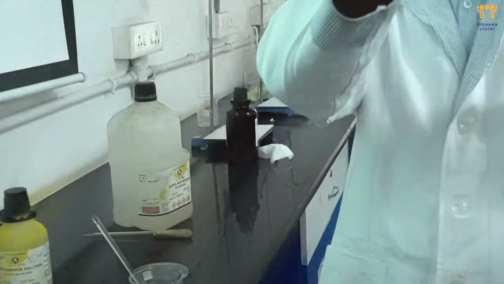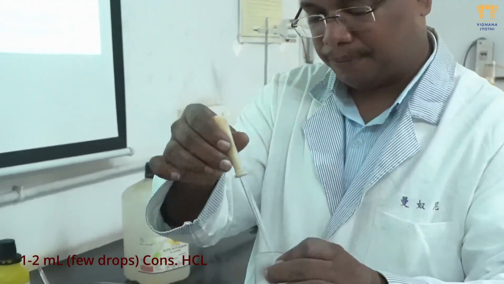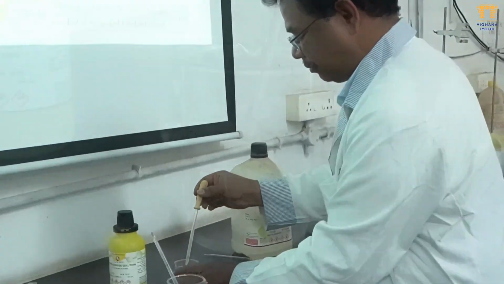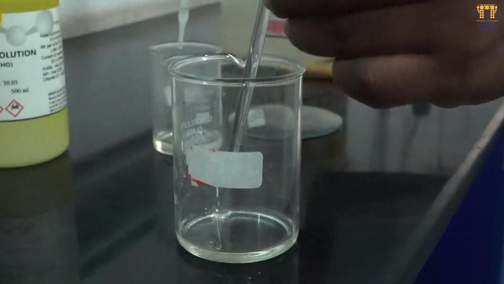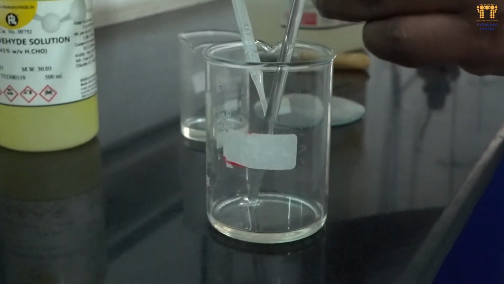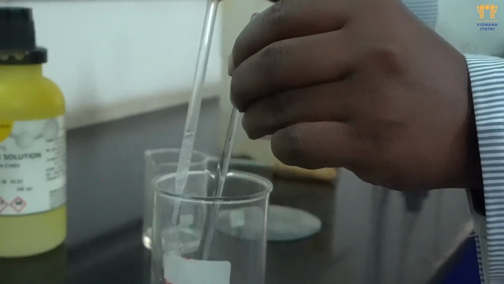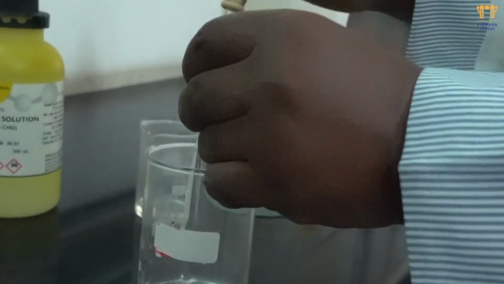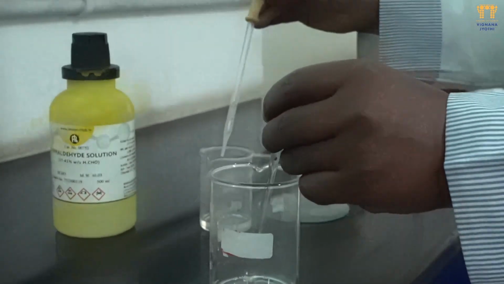Then add concentrated HCl, 1 to 2 ml. With the help of the dropper, you can add the concentrated HCl into the beaker through the walls of the beaker, or with the help of the glass rod, putting the concentrated HCl solution on the glass rod or walls of the beaker. Since the reaction is exothermic, we should be very careful while adding the HCl solution. We have to stir properly.